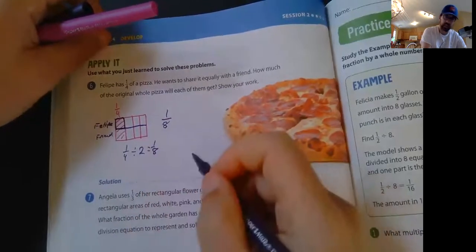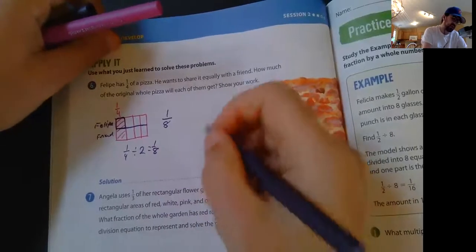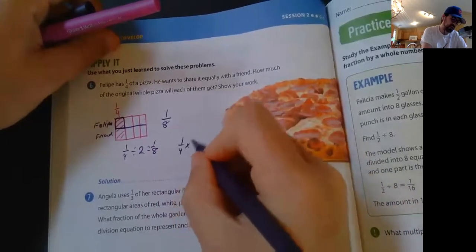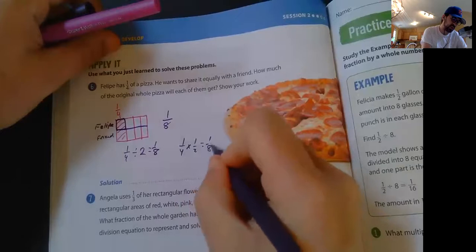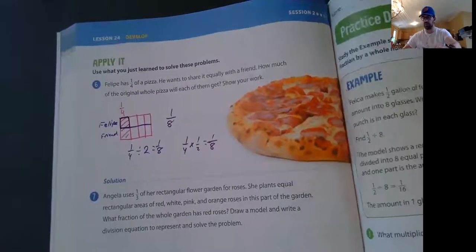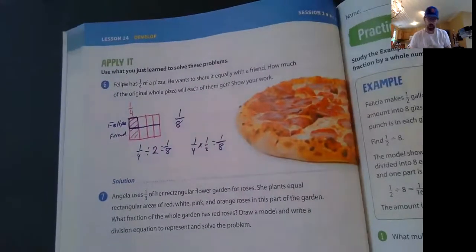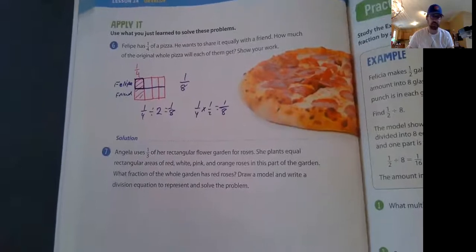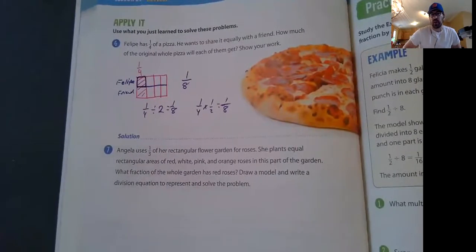We could use multiplication to solve this as well. We could use this as 1/4 times 1/2 equals 1/8 as well. All right, let's keep moving. Okay, number 7 here. Obviously, you can pause this since I'm going kind of quickly. You can pause this as you need to.